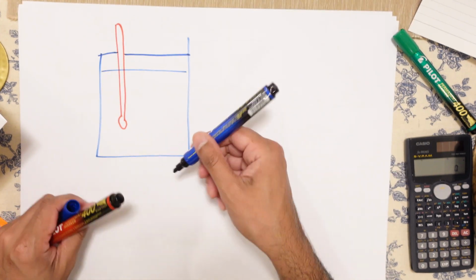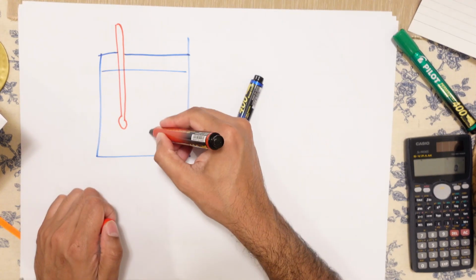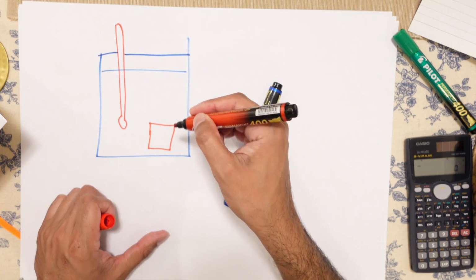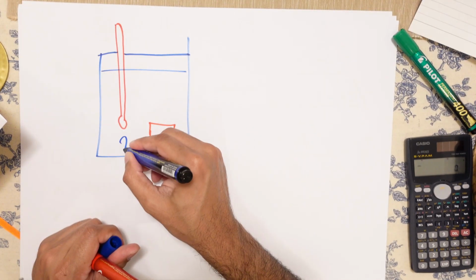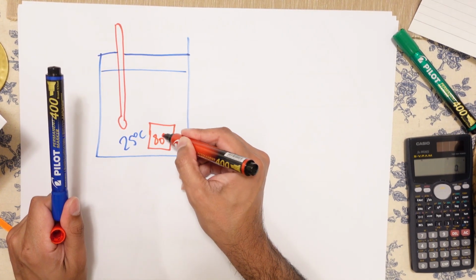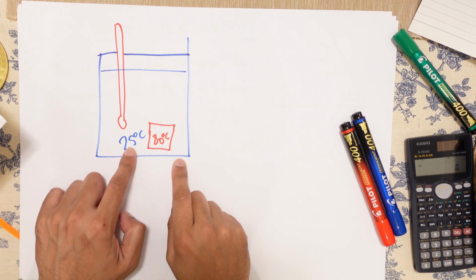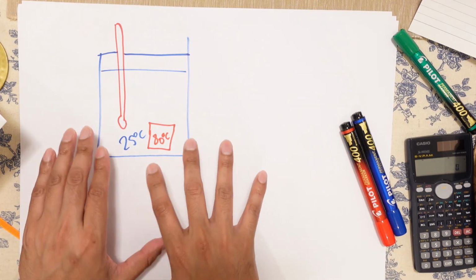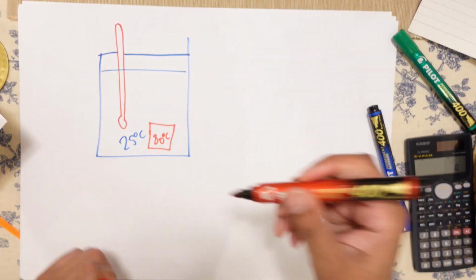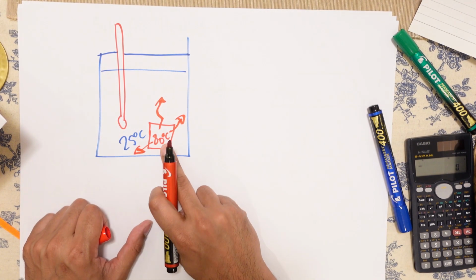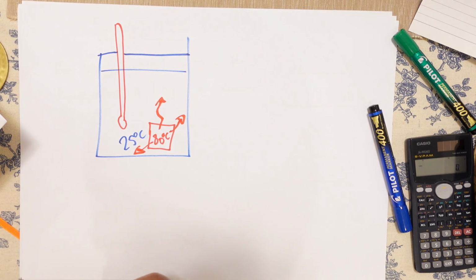And what you do is you place in here an object of known temperature, which is much hotter. So suppose the water was, say, 25 degrees C, and this might be at 80 degrees C. Essentially what happens is these two items, the water and this block, end up reaching thermal equilibrium. In other words, they reach the same temperature. And the reason for that is that this gives off heat into the water, so this temperature goes down and this temperature goes up. And we're going to look at a calculation based around this.